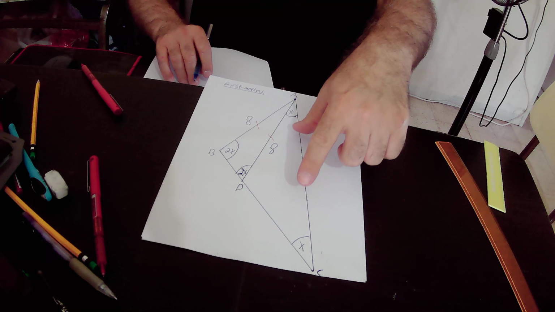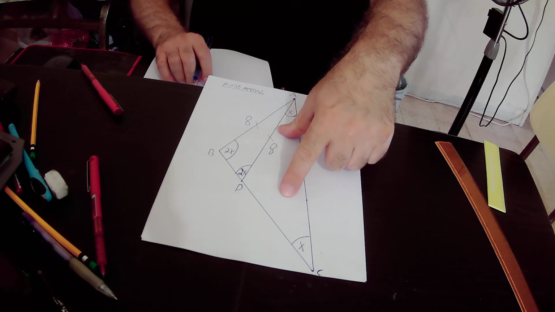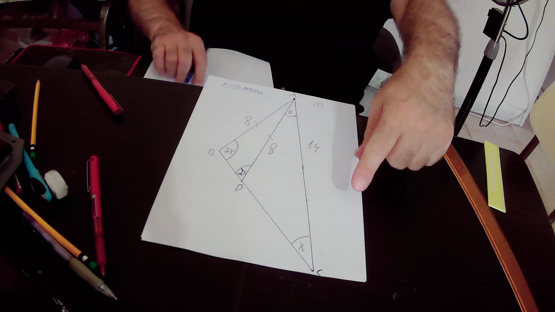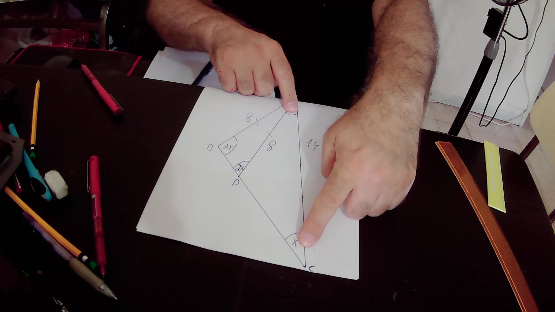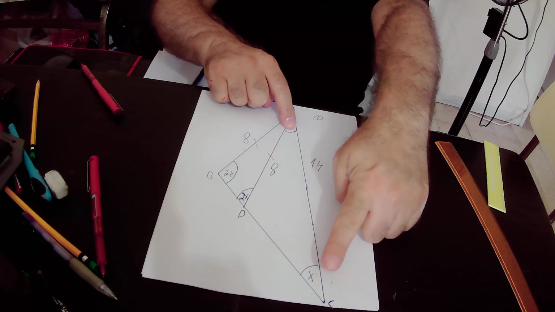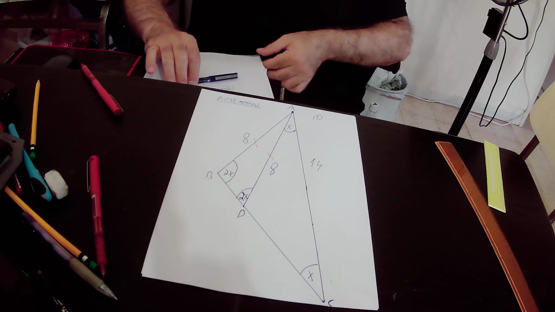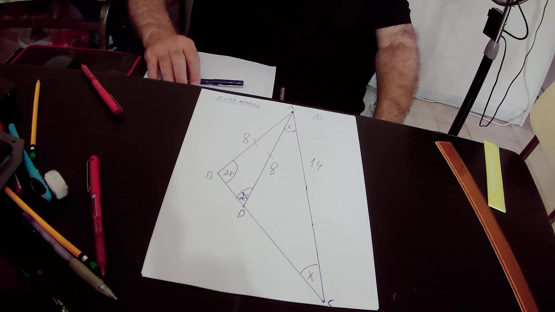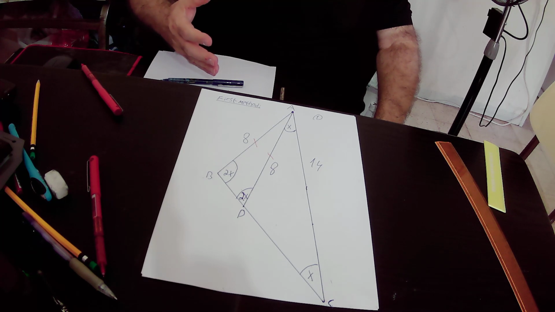Actually, in this triangle DAC, we have two equal angles, and according to rule number 1, in front of equal angles we have equal sides.